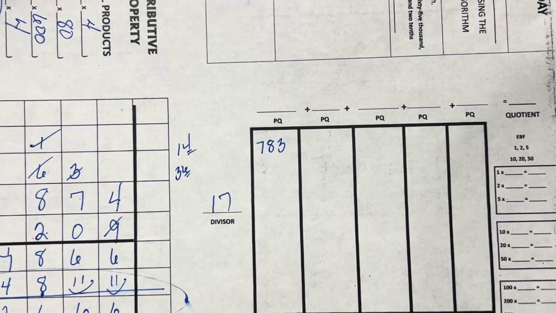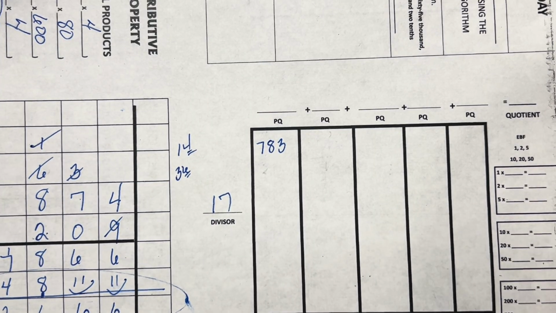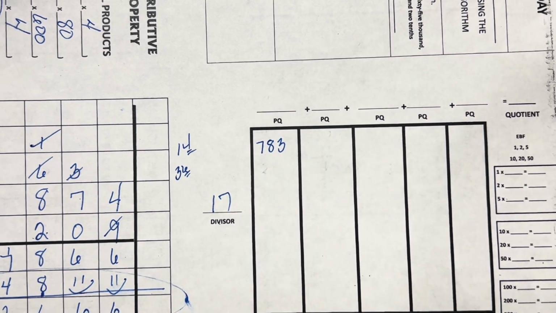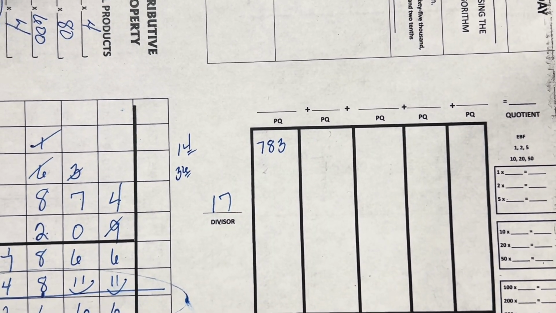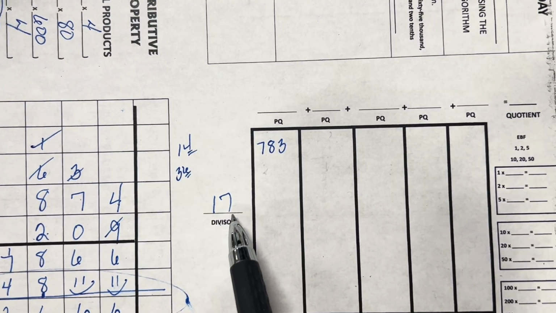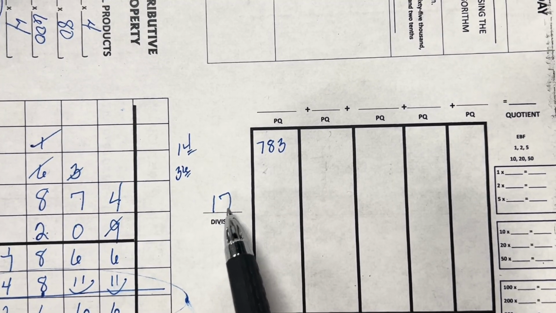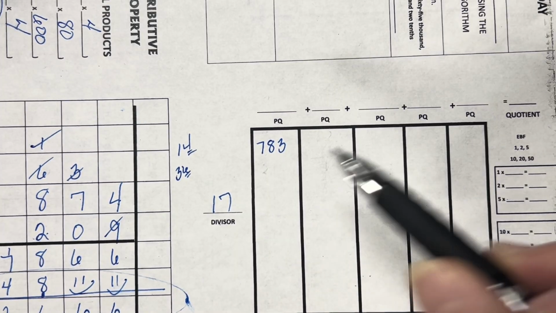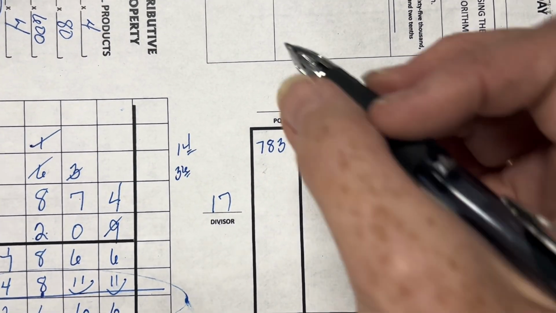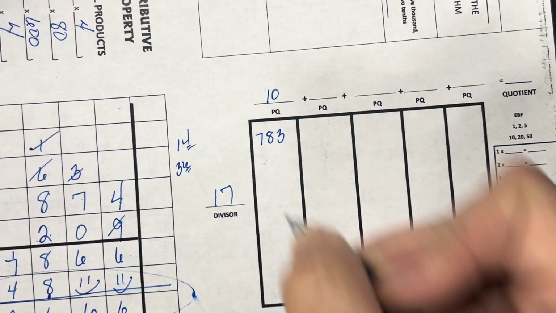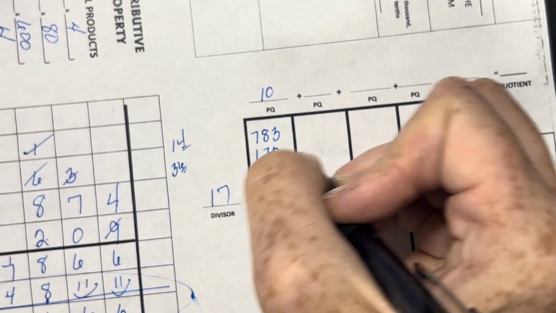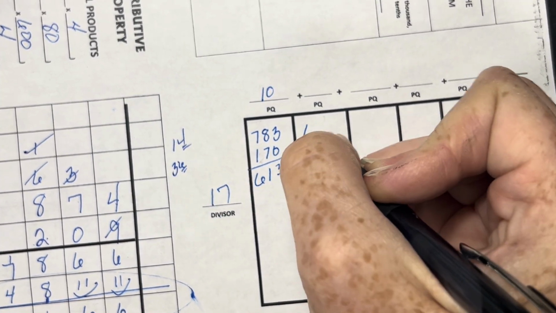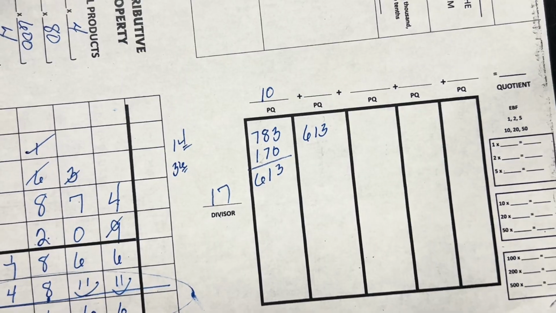Okay, now boys and girls, today I want us to try doing something a little different today. I want you to think about that 17 and think about 10 and 100. If you times it by 10, you would get 170. If you times it by 100, you would get 1,700. So I know I can't do 100, but I can do 10. So if we just go right ahead and do 10, let's see where we end up. You get a 3, a 1, and a 6. What can you do? Another 10.